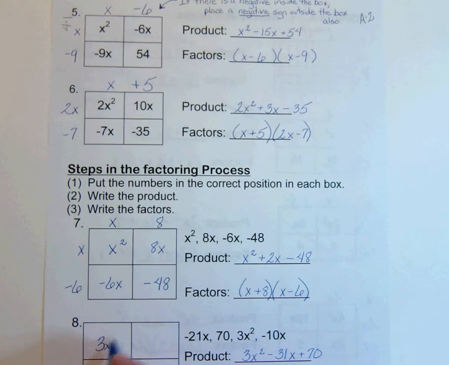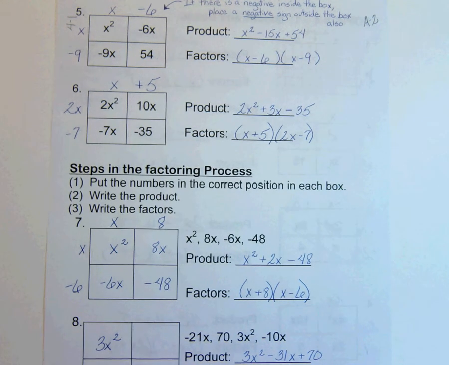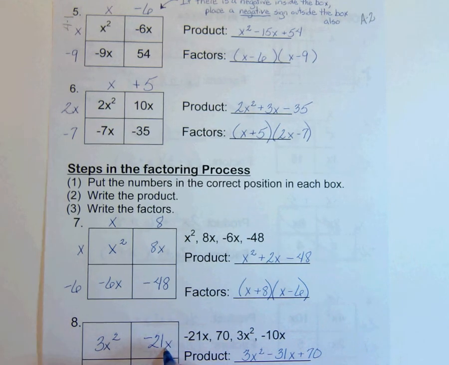3x squared, 70. Knowing where to put each one. Notice that if I put a 10x here, there's not anything you're going to be able to multiply by 3 and the same factor of 10. So let's see. The negative 21x would go here.